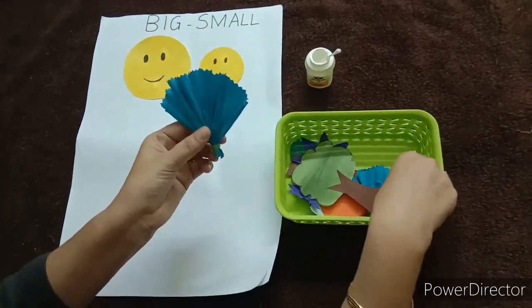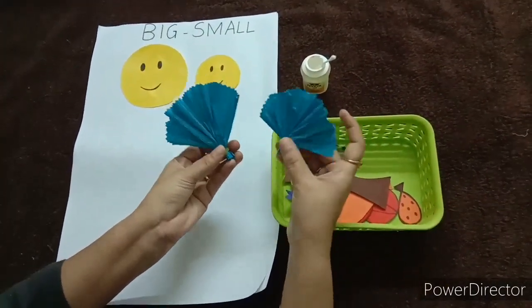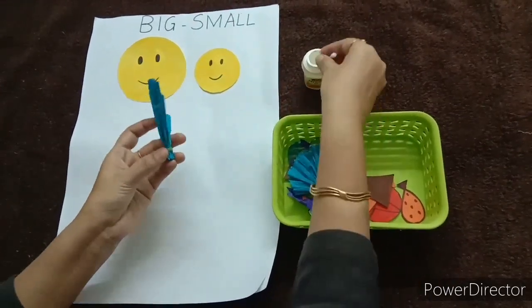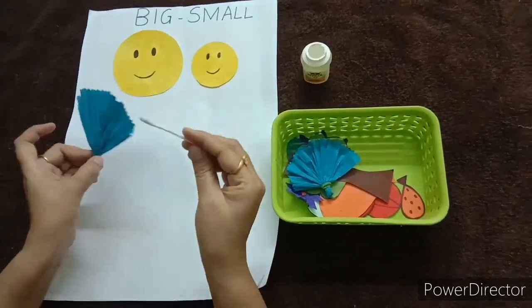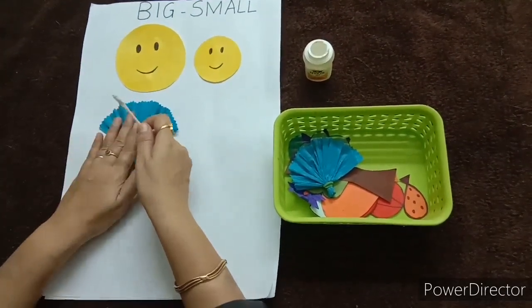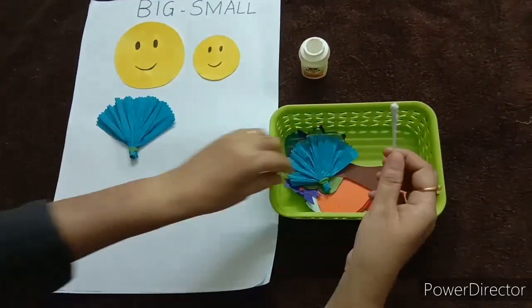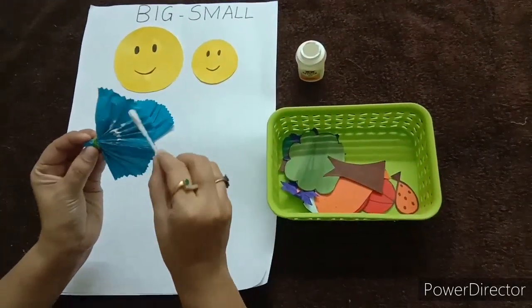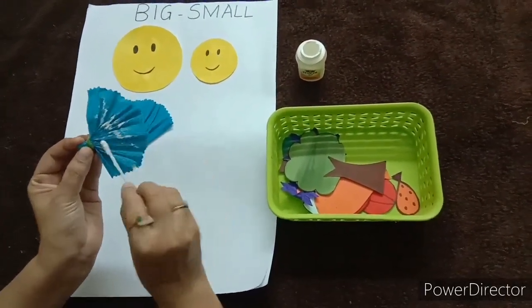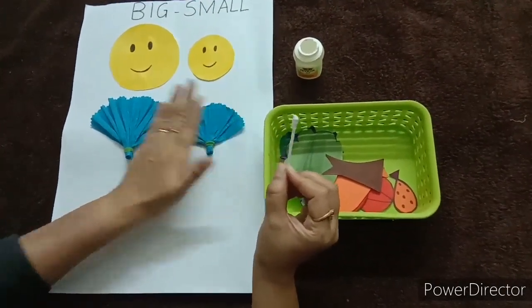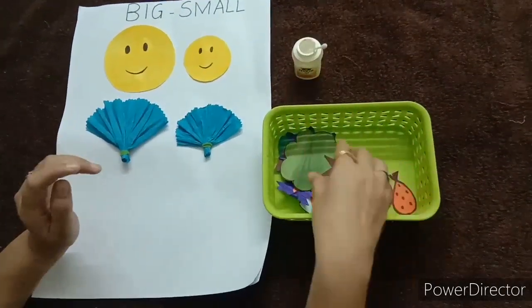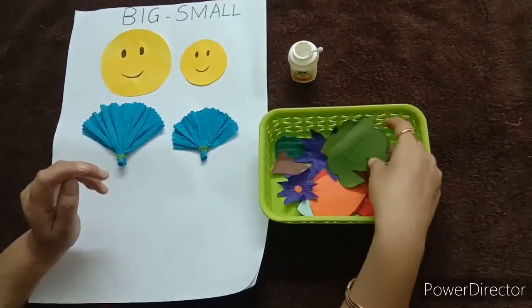Now this is a hand fan. So this is a big fan and this is a small fan. So we will stick them together. Here the big fan and here the small fan. Now we will find some other objects.